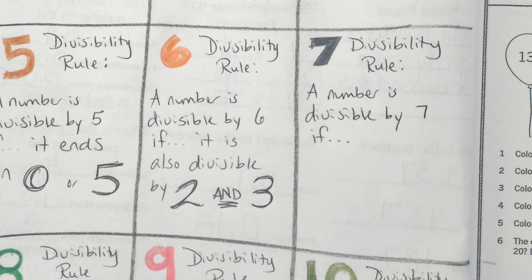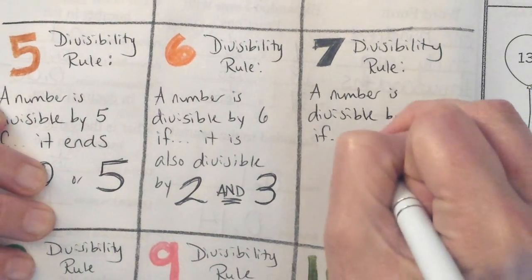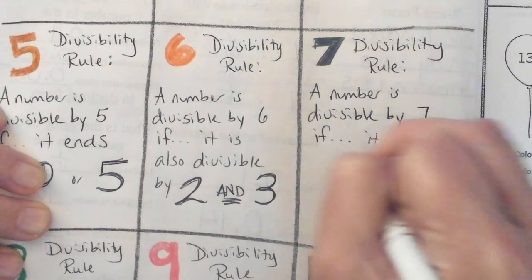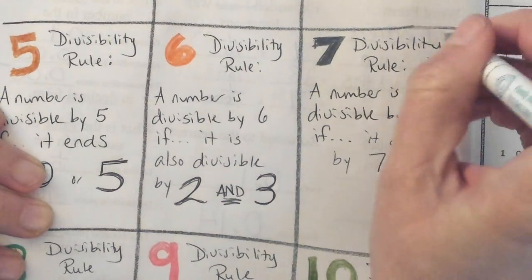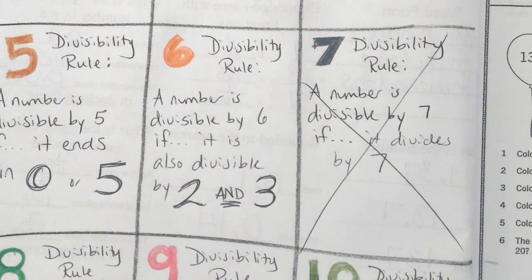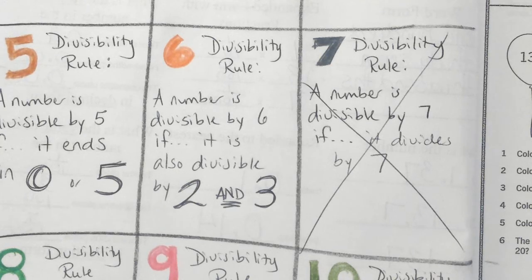Divisibility rule: a number is divisible by 7 if it divides by 7. I mean, really, we just don't even do a divisibility rule for 7. The rule is so complicated that it's not even worth writing. So you can leave that section blank, put an X on it, or write if it divides by 7.